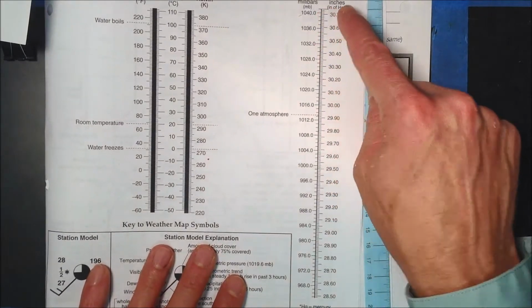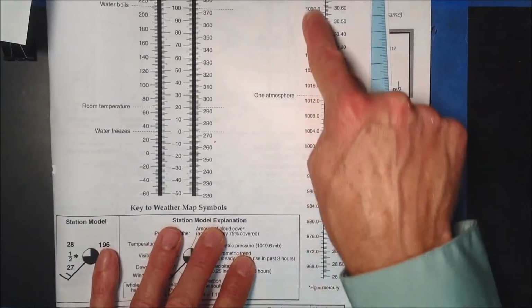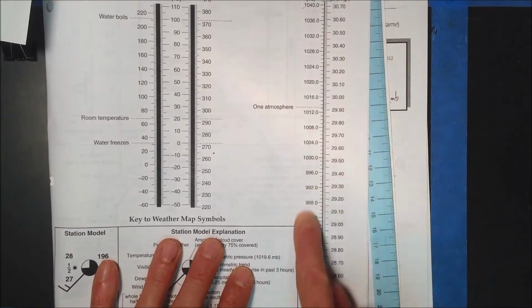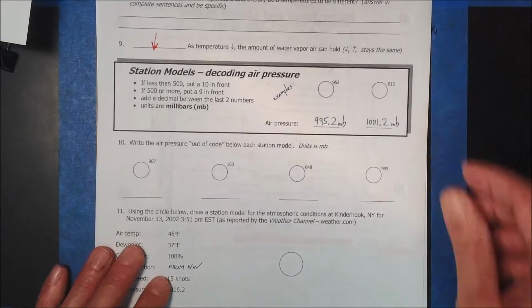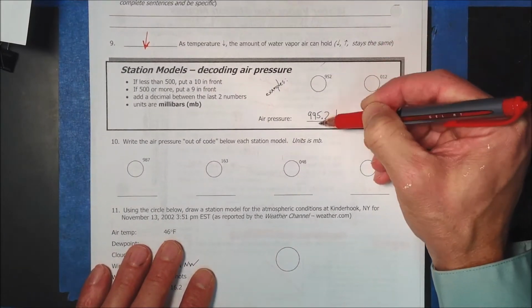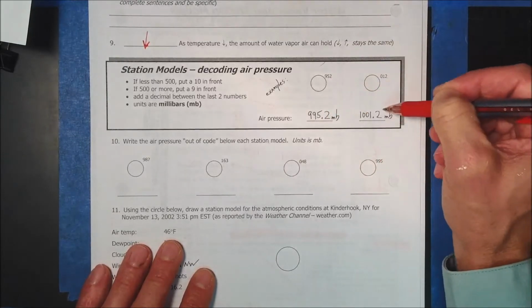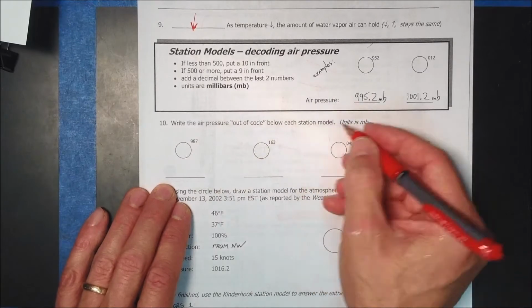In addition, this is kind of a cheater thing. Your number should be one of these. This is sort of the reasonable range of air pressure. So if yours is not here, it's a good check. It is a bit cheater, but that's fine. Use it. So for instance, this is above 500. You add a 9, decimal, millibars. Use that. So this one here, I would always recommend you write the units on there too.